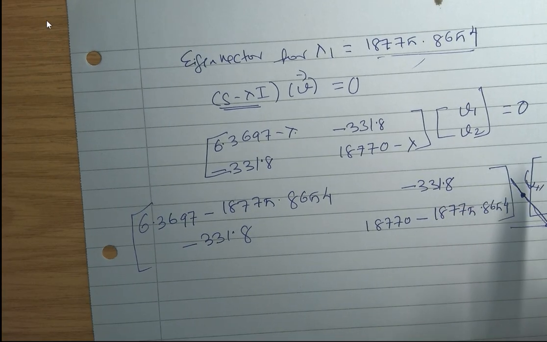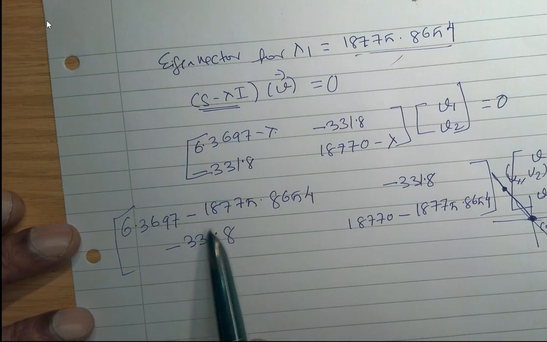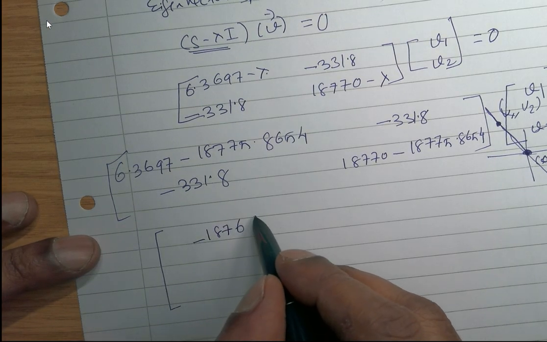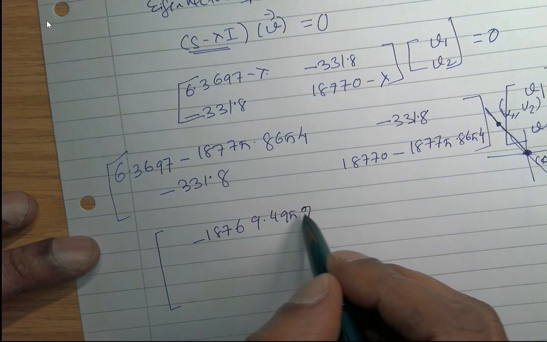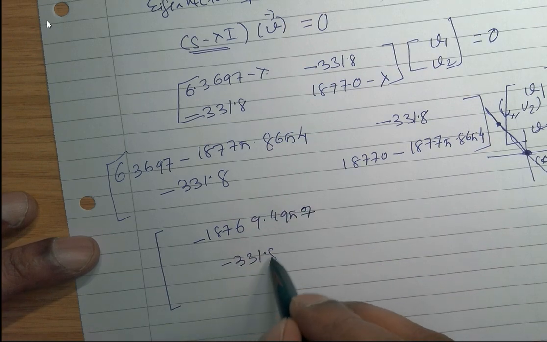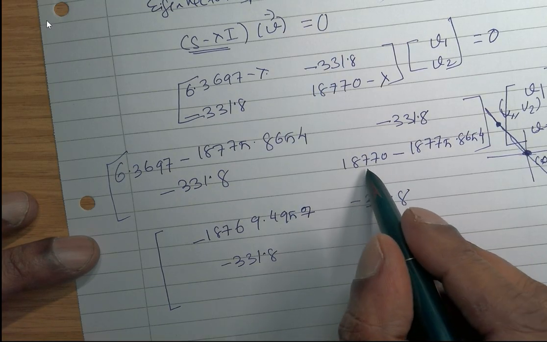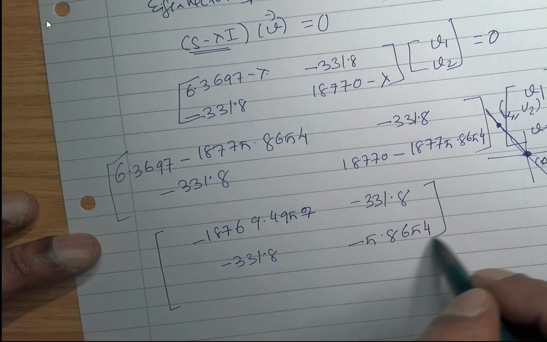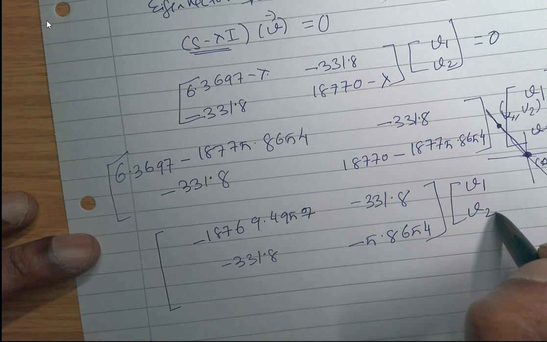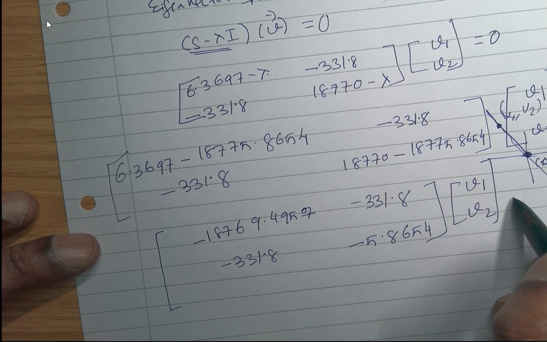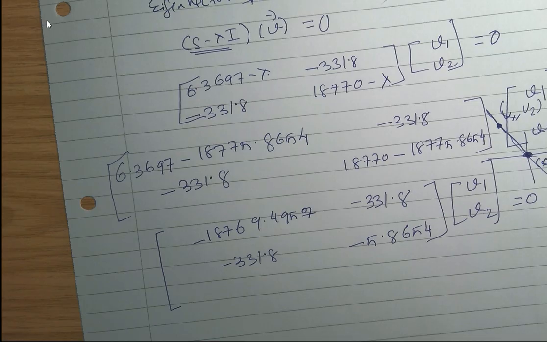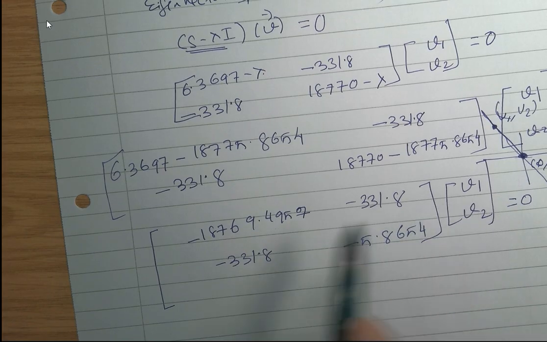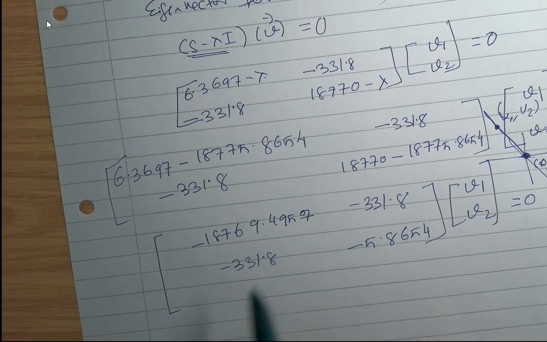That's the method to get the eigenvectors. I already subtracted these values, and I will write it here for you: minus 18769.47, minus 331.8, minus 331.8, and minus 5.8654, multiplied by v1 and v2, equal to 0. Now we have to do the multiplication, so follow the process and you will get two equations.